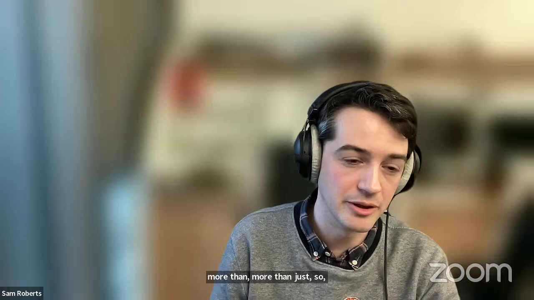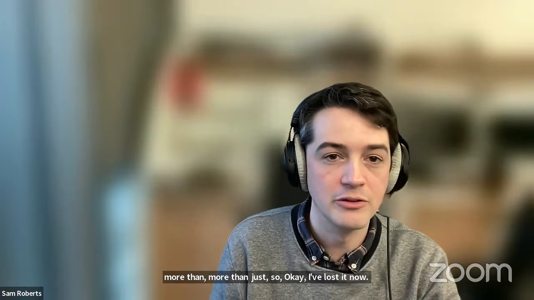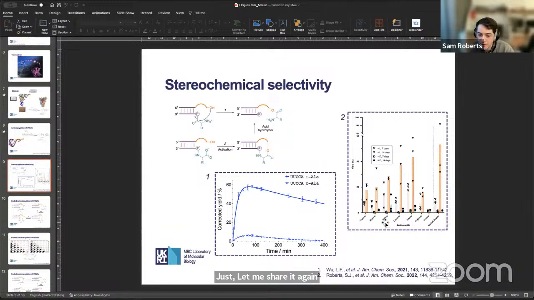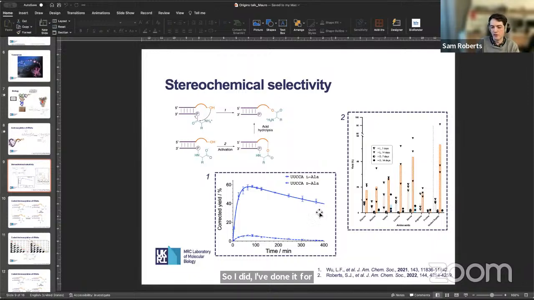Let's try showing the figure again, just to prove it. So you can see here that I've done L and D for alanine, valine, leucine, and serine, and leucine also in a nick duplex context. So I've done it for several cases. I can't speak for why, but in Longfei's original paper, alanine is the only one. I think they only do alanine and glycine anyway in that original paper.